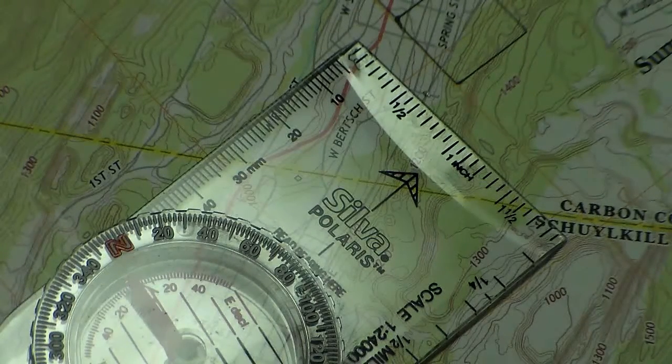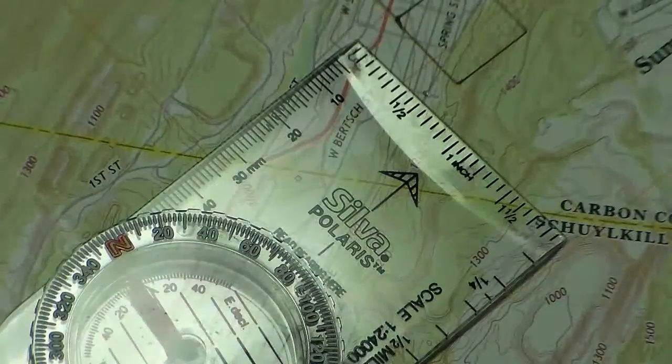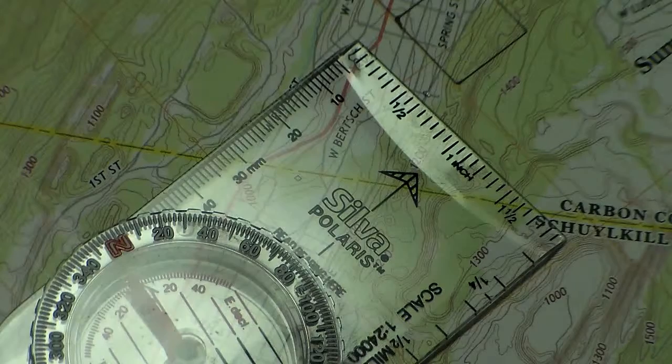Easy enough. That is truthfully the simplest way to navigate from point A to point B on a map. You can even make this work with a road map, even if it's not to scale.